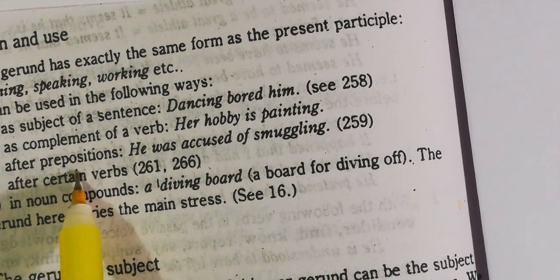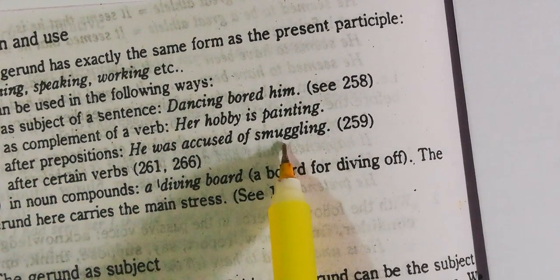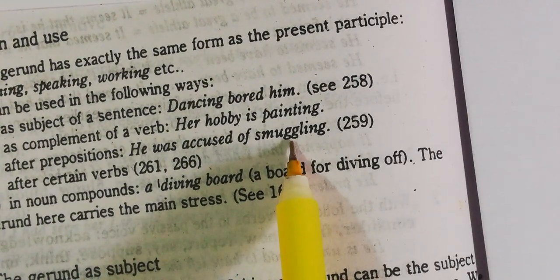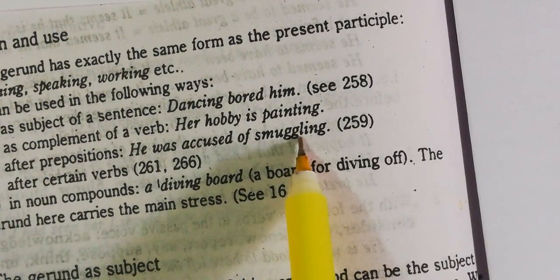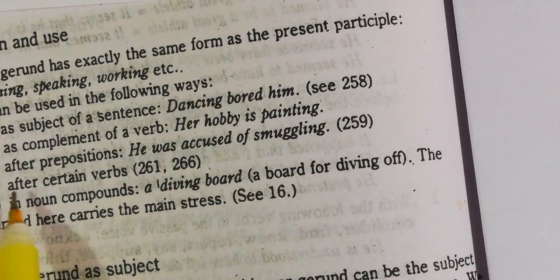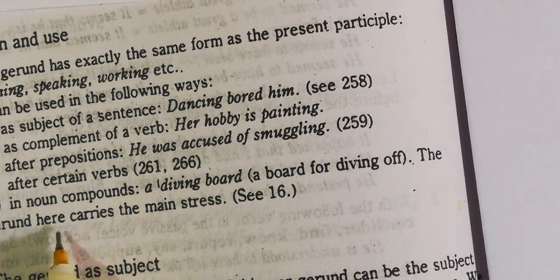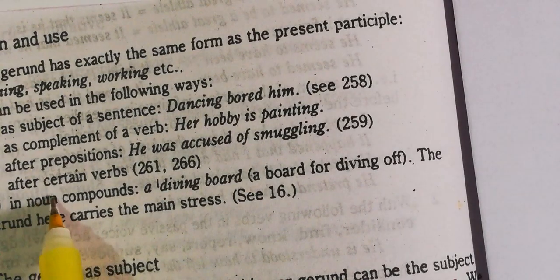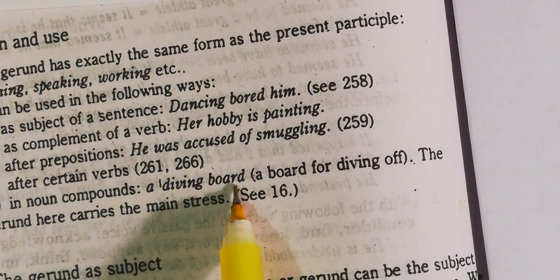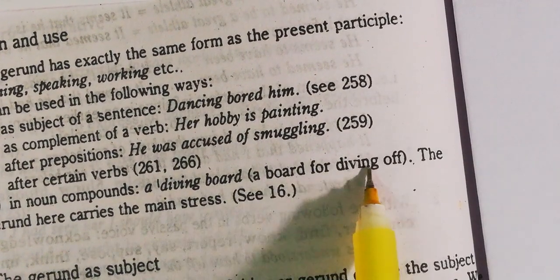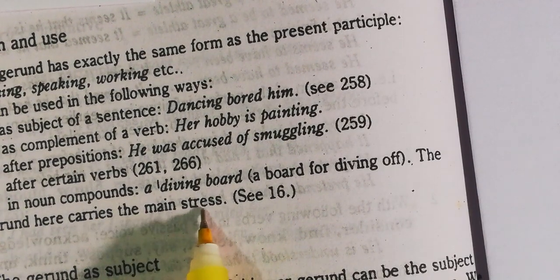C. After prepositions. He was accused of smuggling. Here, smuggling is a gerund. D. After certain verbs. E. In noun compounds. A driving board, a board for driving off. The gerund here carries the main stress.